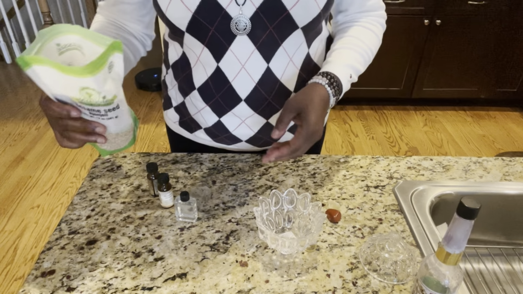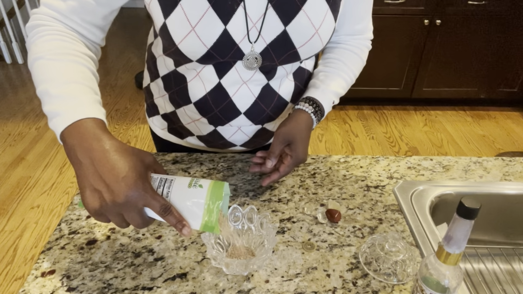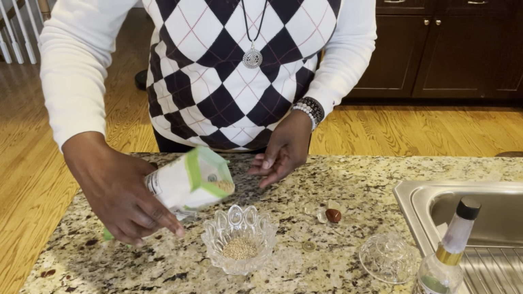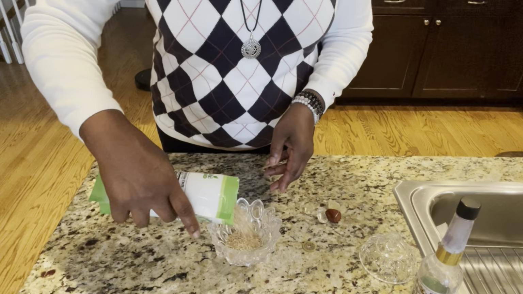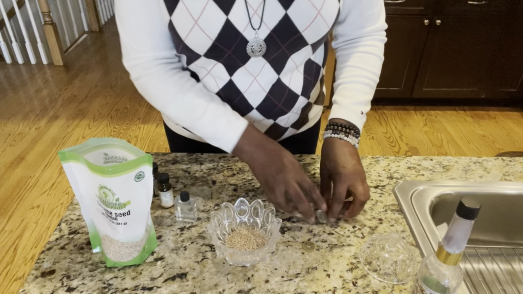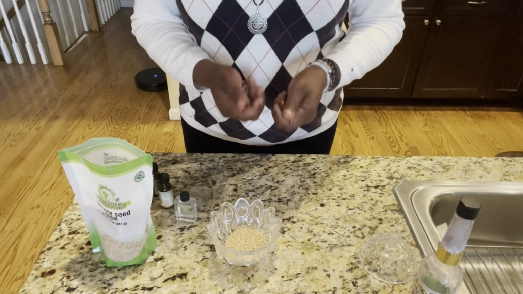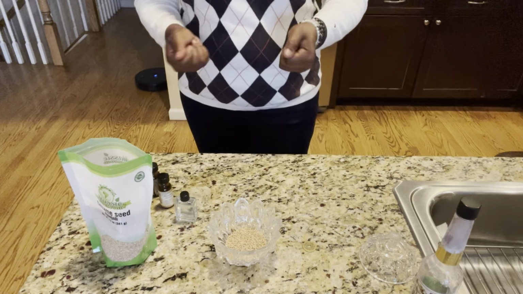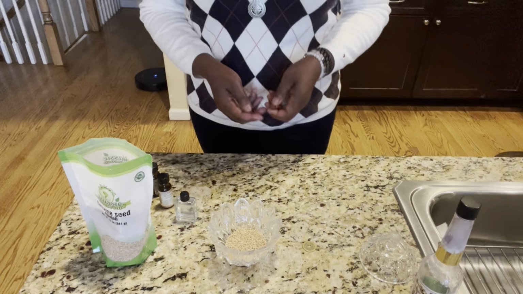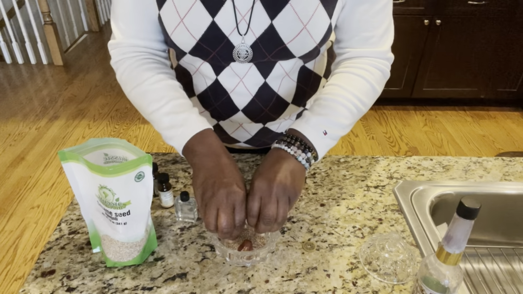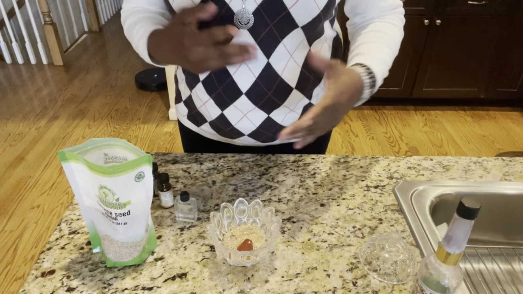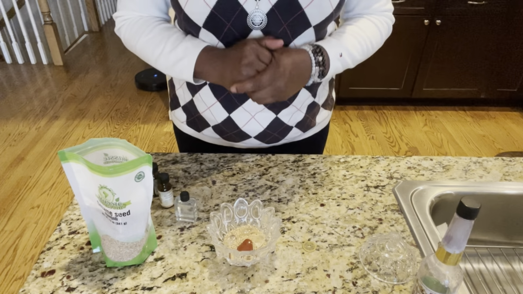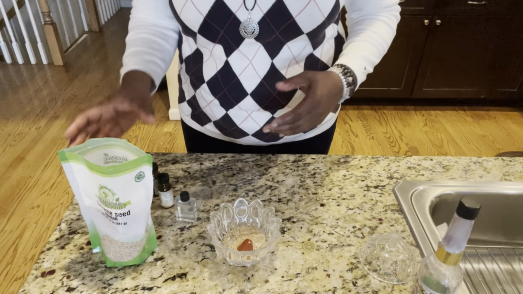Now, to start it off, you're going to pour a little bit of sesame seeds in a bowl. Again, a beautiful bowl. As you do this, you're going to be thinking about all the money coming to you, all the prosperity coming to you. And you're going to place these crystals in there. These crystals are going to help grow whatever it is. And because this represents abundance, it's going to bring out abundance to you.